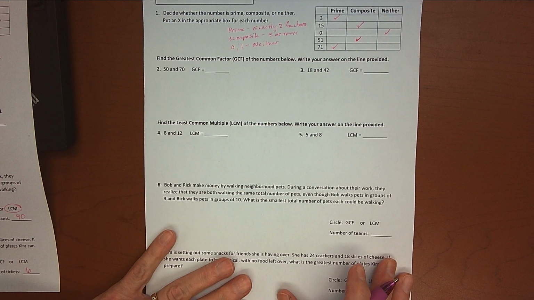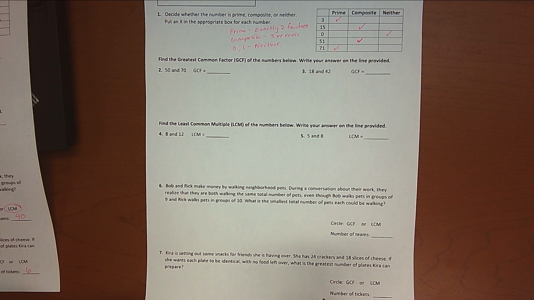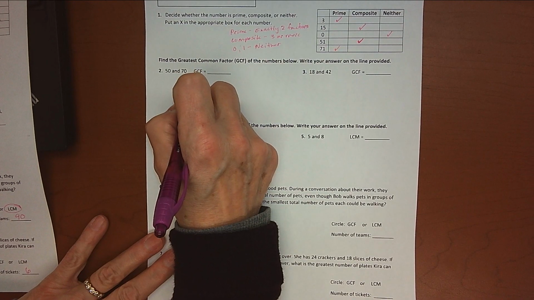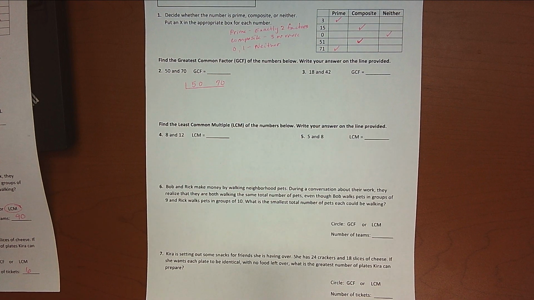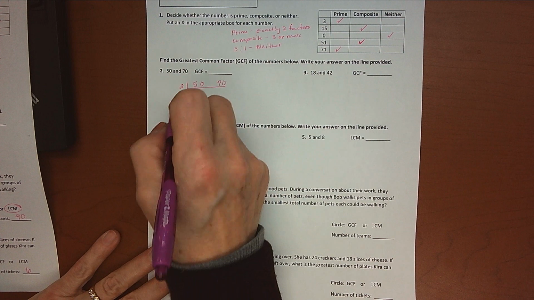All right, now we are going to find our greatest common factor for 50 and 70. So my preferred method is to do the latter method. Remember, you could list all the factors of both numbers and find the biggest one that's in both lists. I'm going to divide both of these by 2 because they're both even.